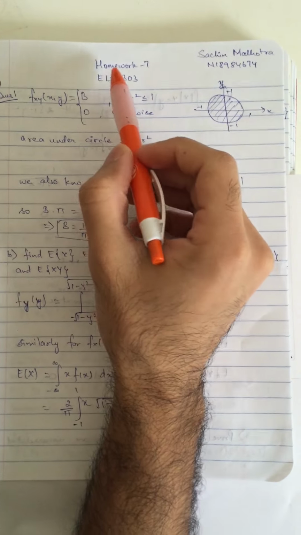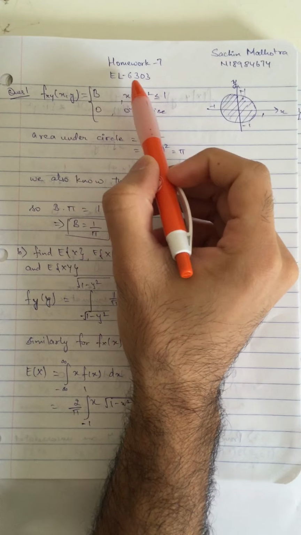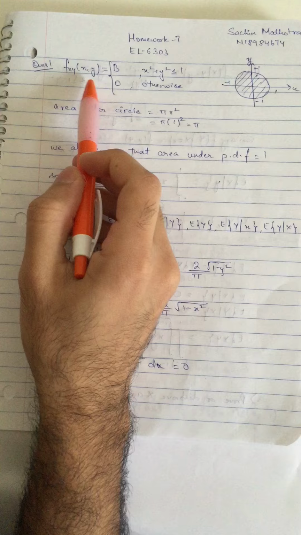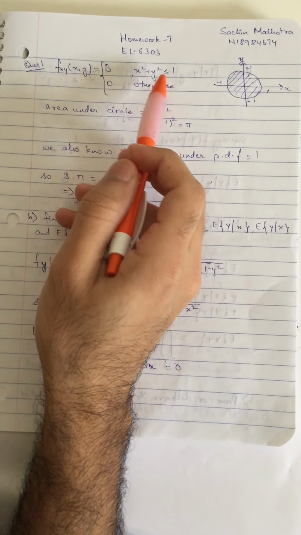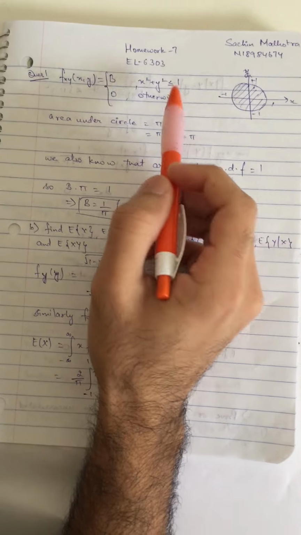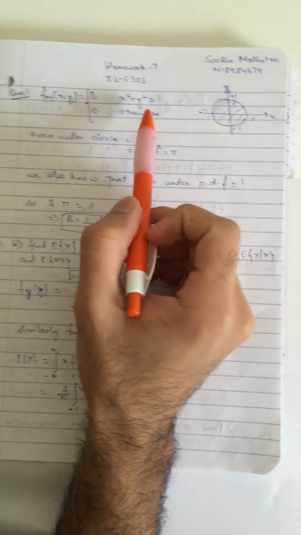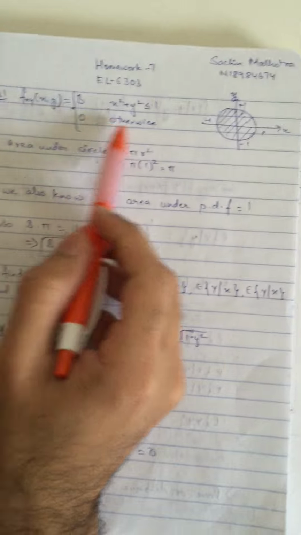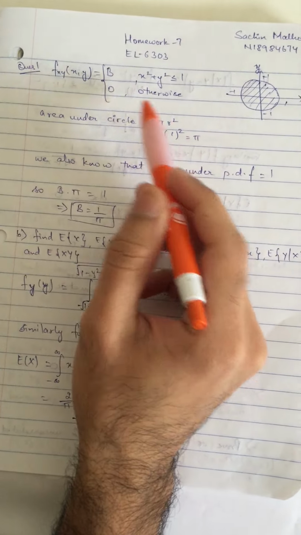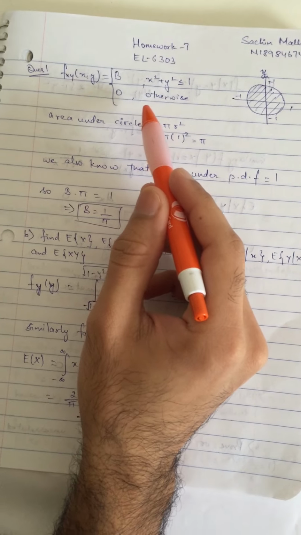Today I'm going to be solving homework 7 for EL6303, problem 1. In the problem we are given the PDF as B for x square plus y square less than or equal to 1, that is a circle with radius 1 and center at (0, 0), and 0 otherwise. So first we have to calculate B so that the PDF is a valid joint density function.